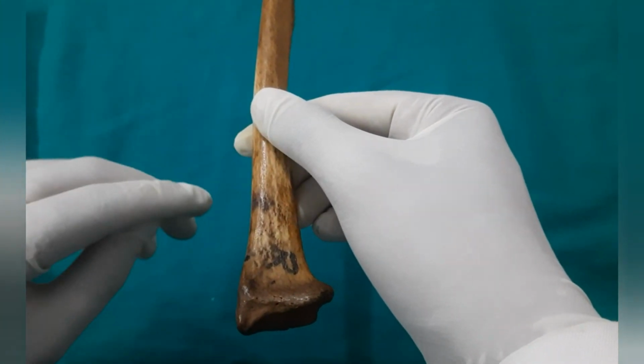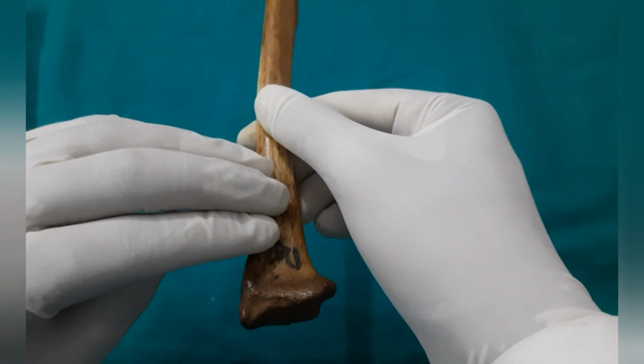If we talk about the anterior surface, we palpate the radial pulse against this anterior surface of the distal end of the radius bone.